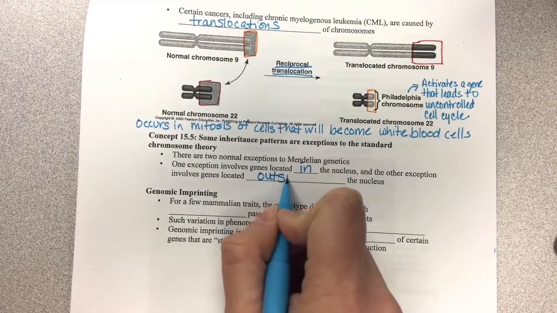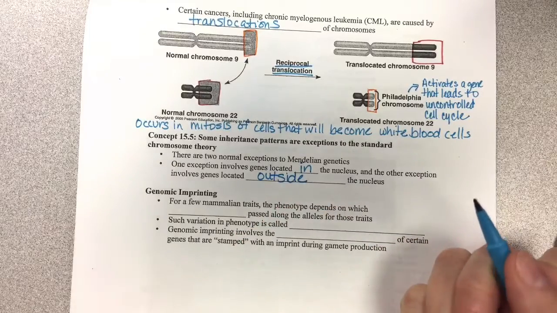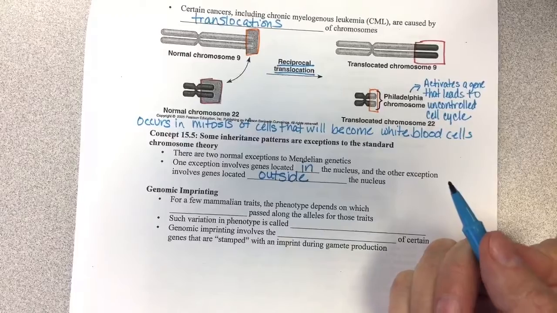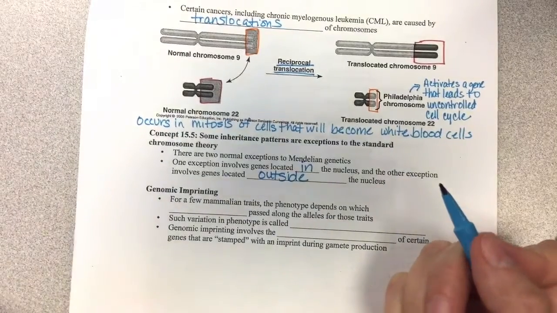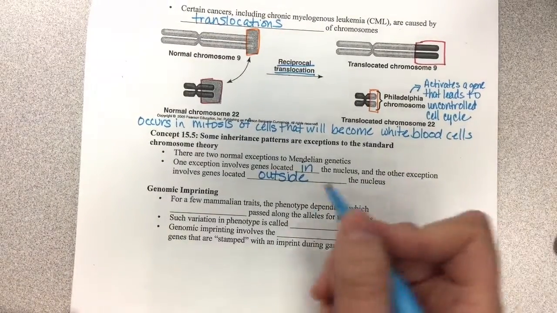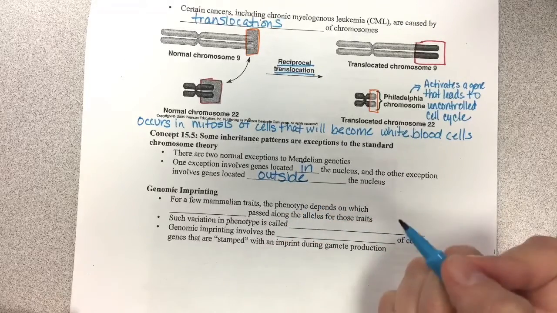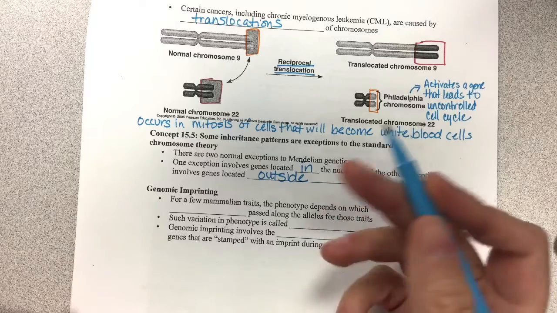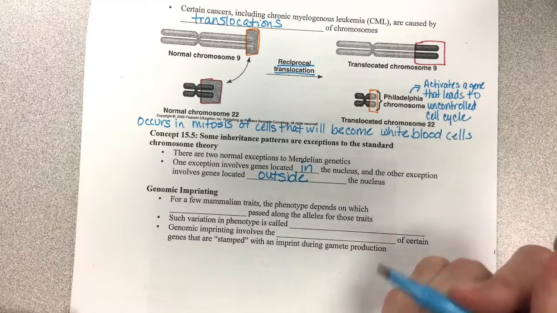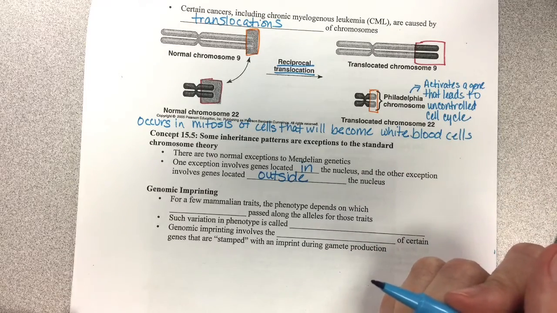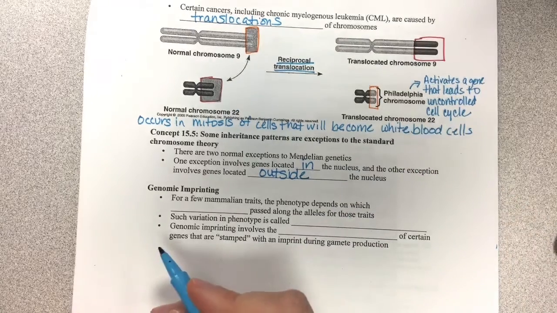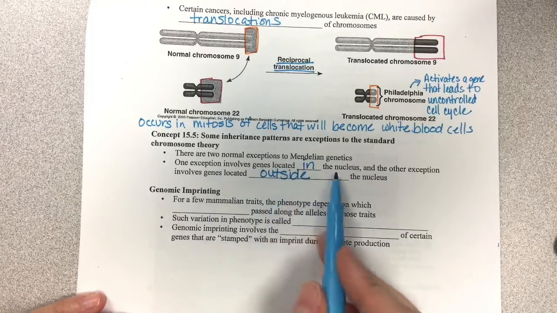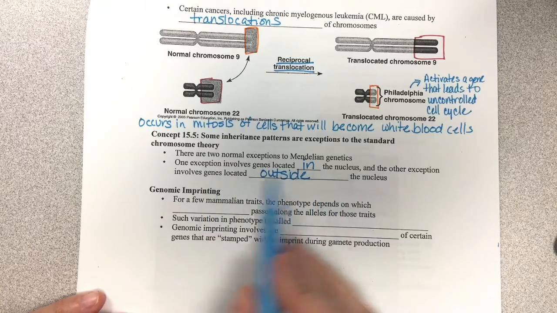Now, can you remember what organelles have DNA in them besides the nucleus? You should have thought that it could be in chloroplasts in plant cells, or in the mitochondria, which is in all cells that are eukaryotic. Both of those have DNA. So let's look at this. So let's look at the exception in the nucleus.